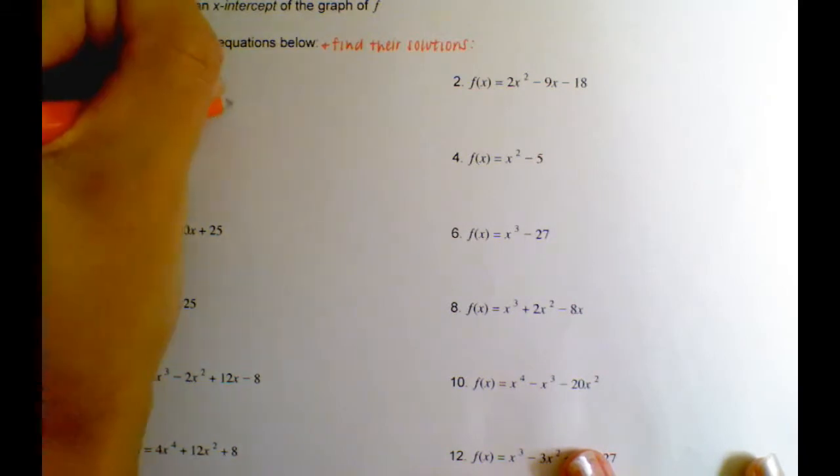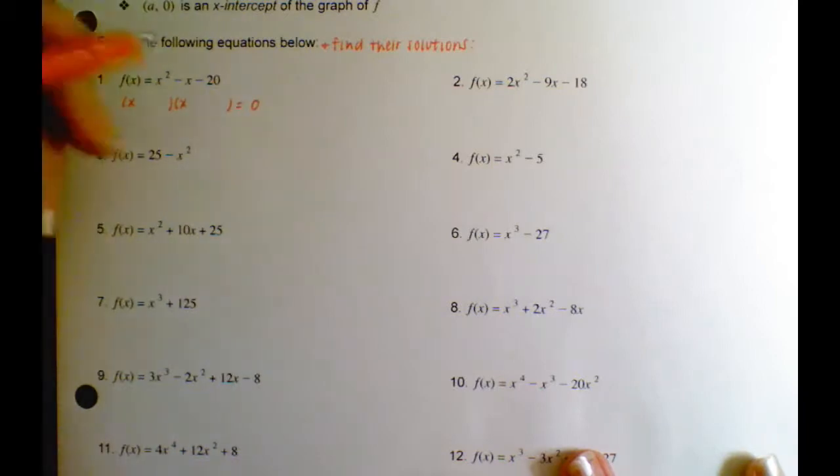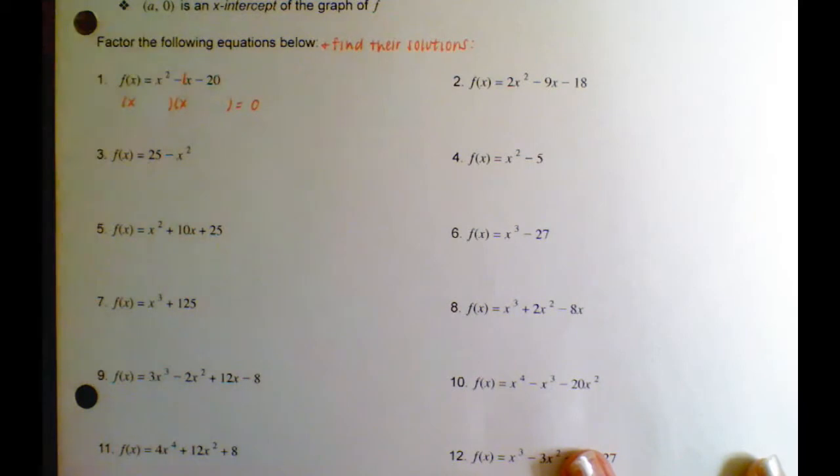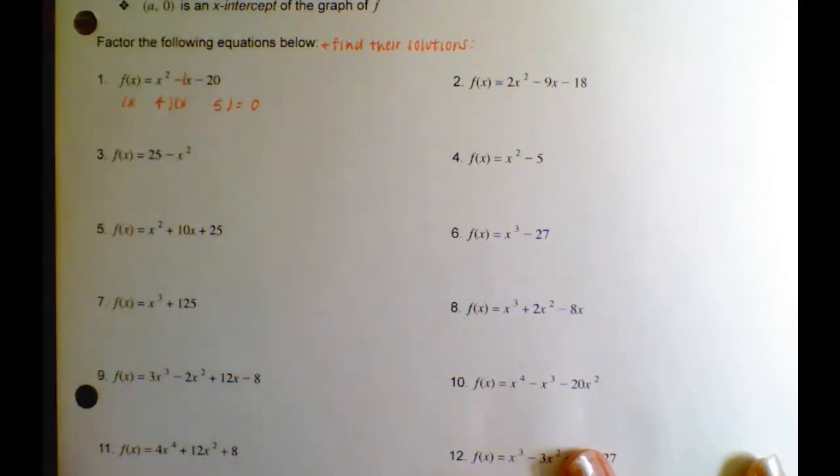So I know that x times x is going to give me x squared. Factors of 20 that add or subtract to give me -1 are 4 and 5. And let's see, I know one of them has to be negative and the other one has to be positive, because when I multiply 2 numbers together I need it to be negative.